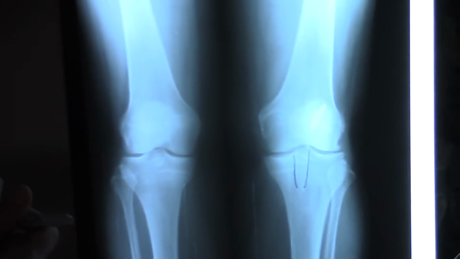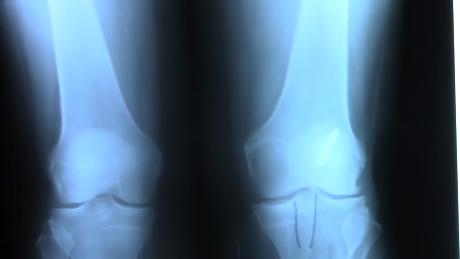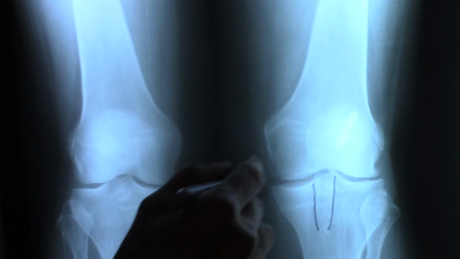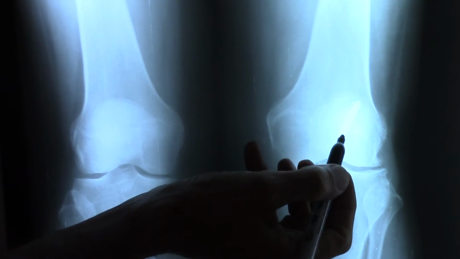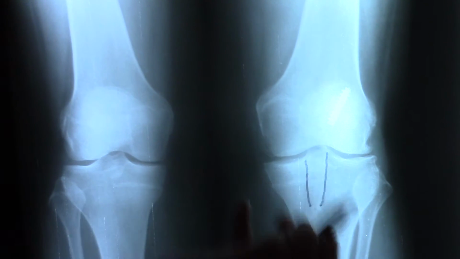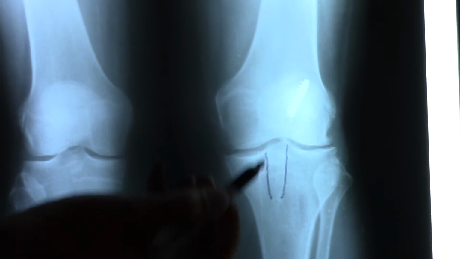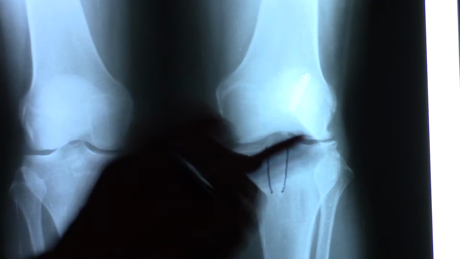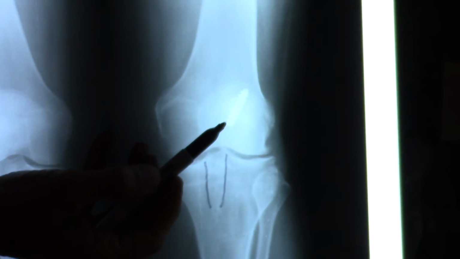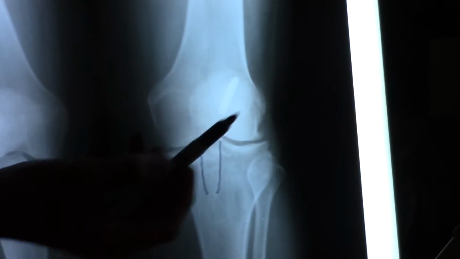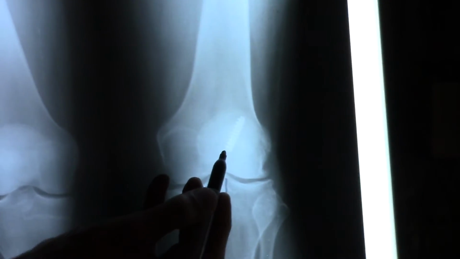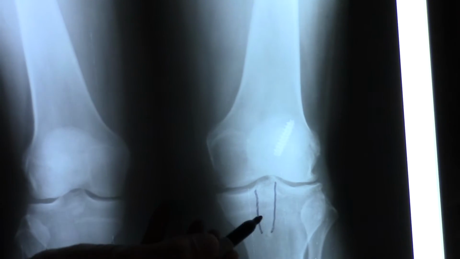Now observe this. Sometimes when they do ACL reconstructions, they use biodegradable anchors. You'll see shortly what I mean by those anchors, but you can see one of the anchors right here on the femur bone. The bottom, the tibia bone, doesn't have an anchor.